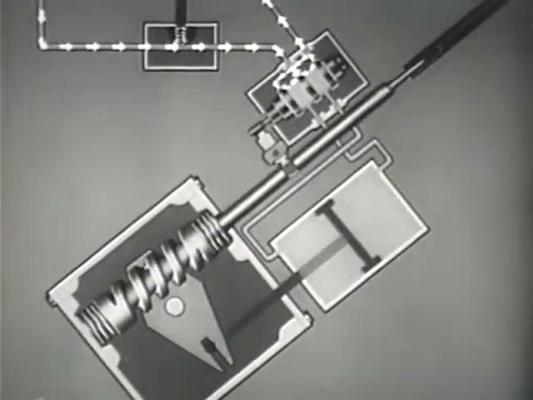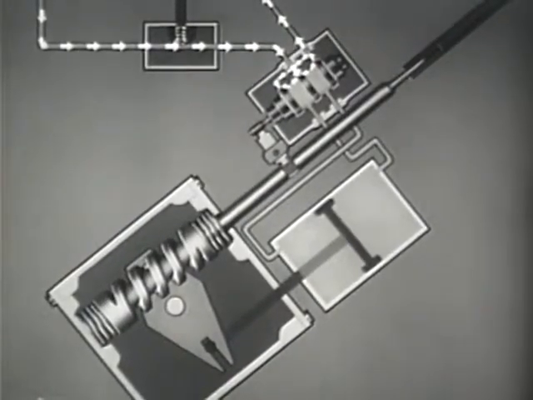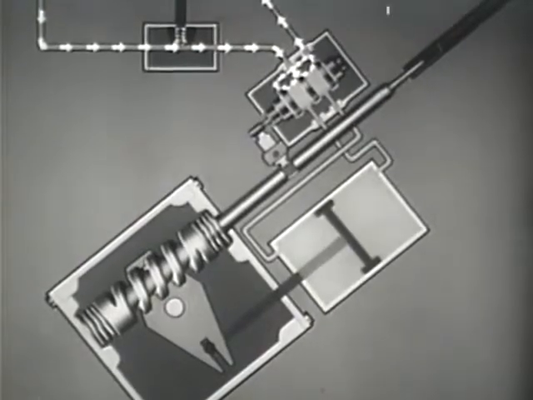On return to neutral, all fluid from the pump is directed back to the reservoir. The pressure is lowered throughout the hydraulic system, and the piston and piston rod do not function.